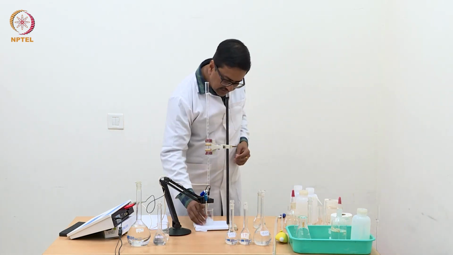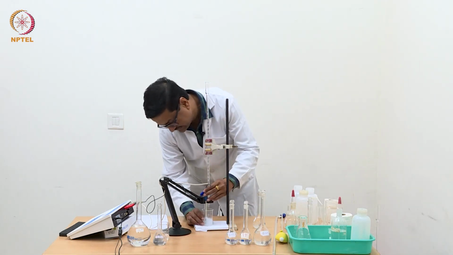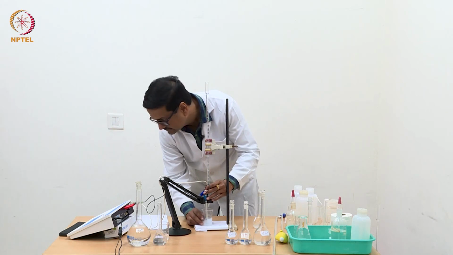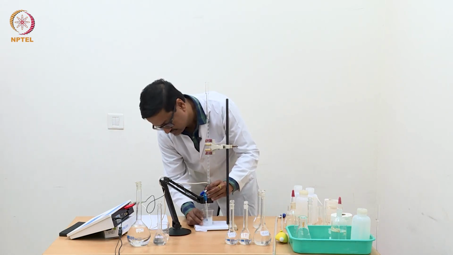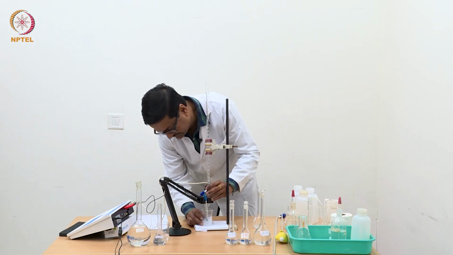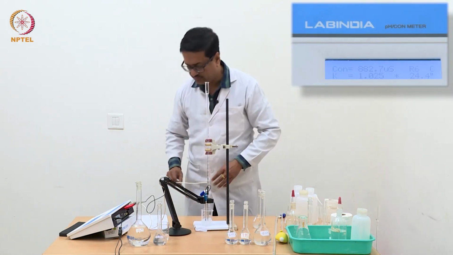So now I have added one more portion of 0.25 ml and going to start. You should be seeing the reading, which is now stabilizing and then again giving you the value. We need to homogenize for a while and wait.